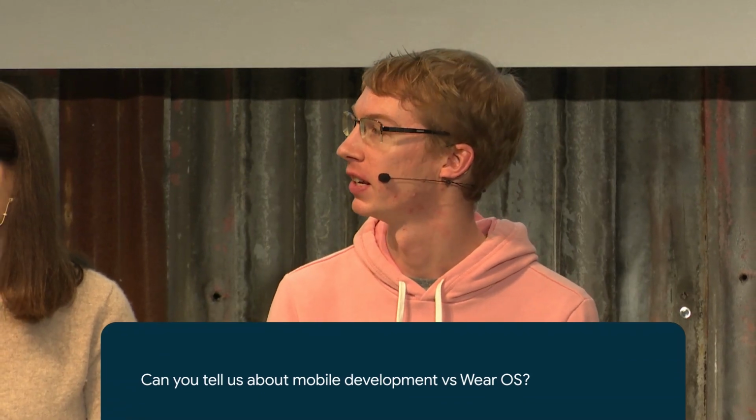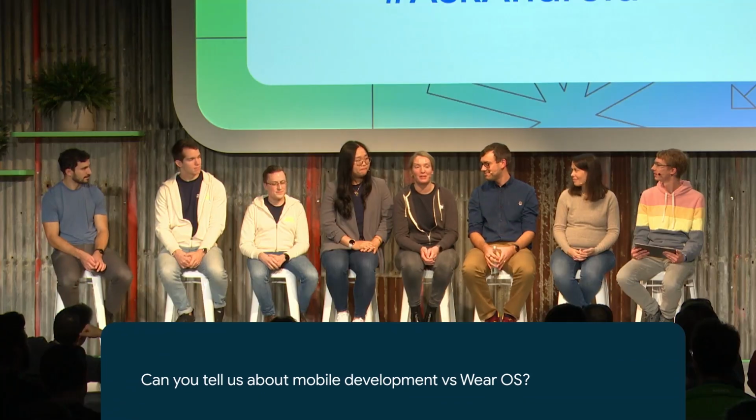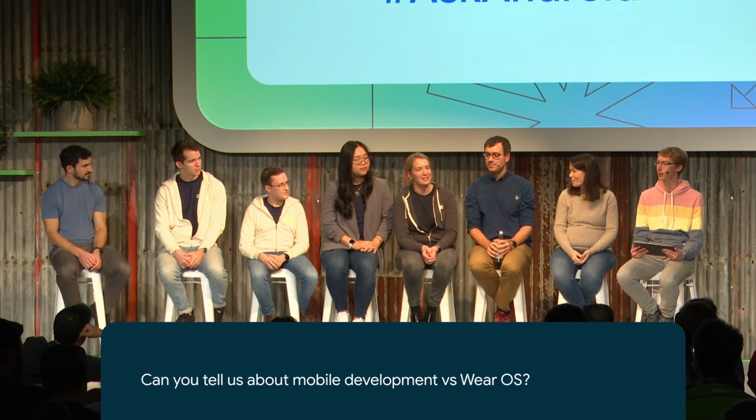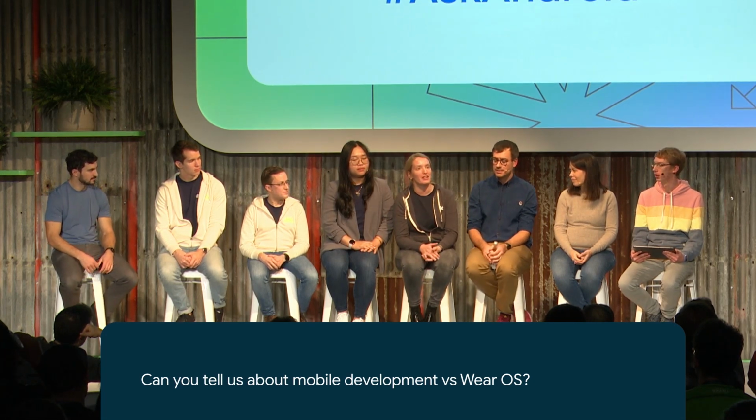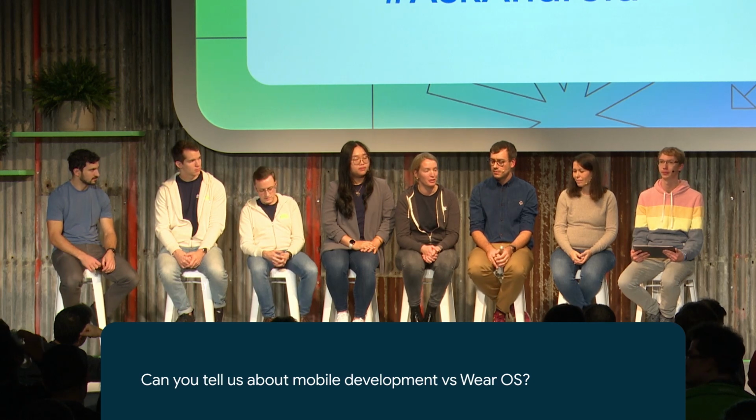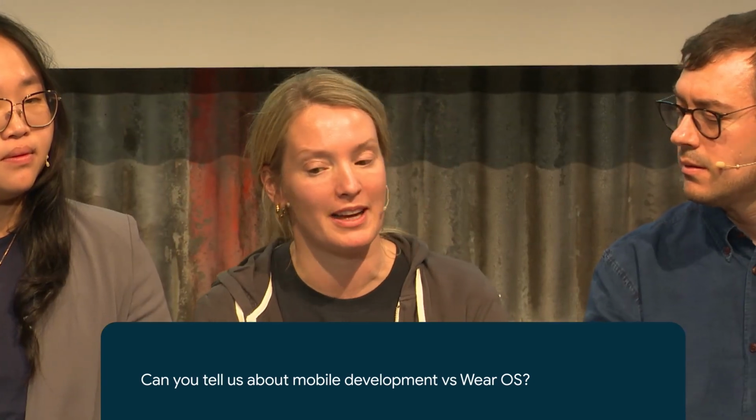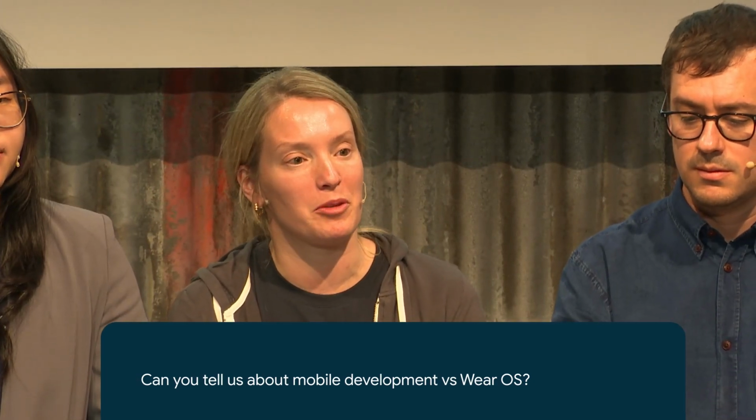Awesome. I think we're staying with the Wear OS trend. Can you tell us about mobile development versus Wear OS? Yeah. So again, Wear OS is based on Android. As we mentioned before, there are a lot of similarities if you're used to developing mobile apps. But Wear OS is optimized for the wrist, so you should really think about what use cases you want to enable on the wrist.